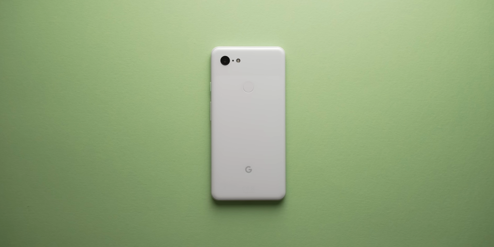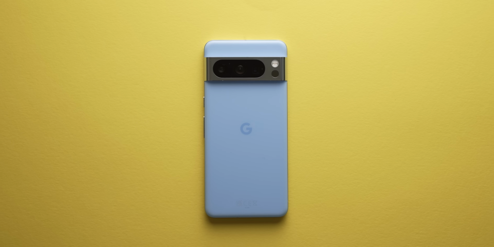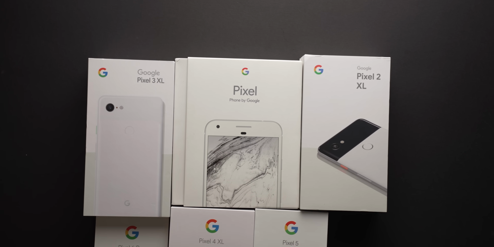I took a photo with every mainline Pixel ever released. From 2016 all the way to present day, I have all the models here. So what's changed in the camera quality over the past 8 years? Boy, we're about to find out.